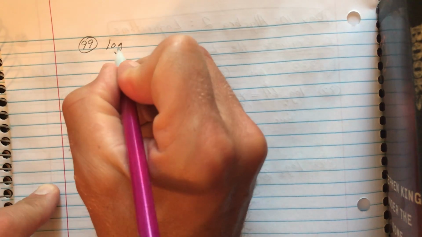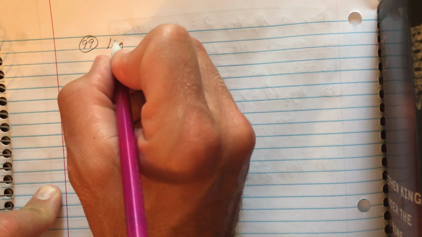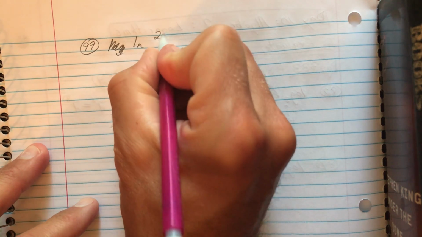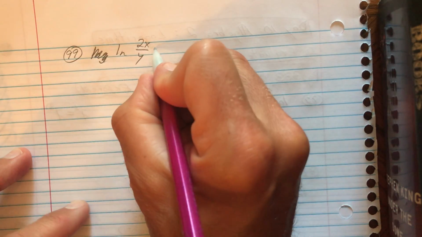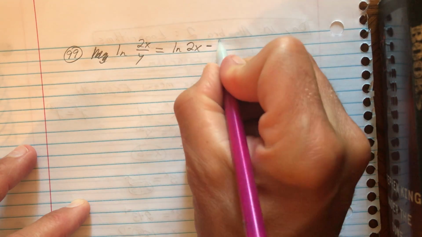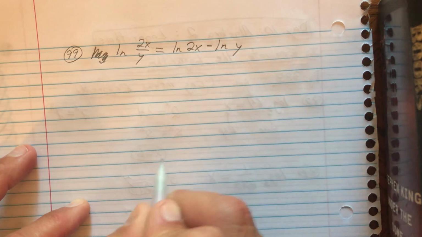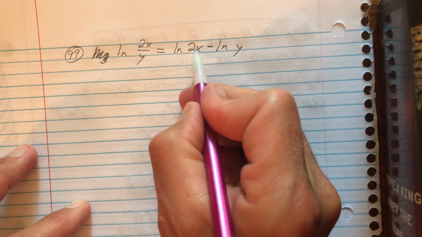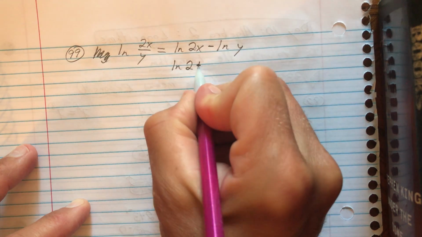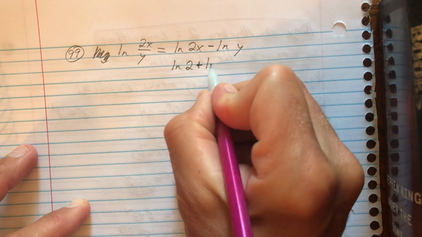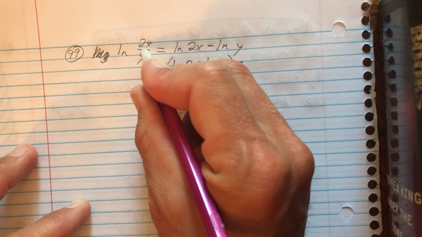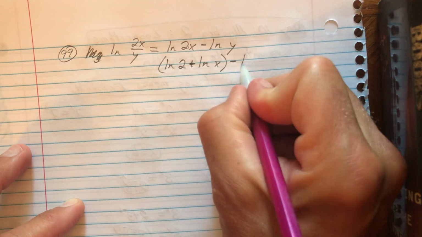Log, actually it says natural log of 2x over y. Now this is a division, so we're going to break this up into the log of the numerator minus the log of the denominator. This is multiplication, so we could break that apart. Log of 2 plus log of x. And those should be in parentheses because that whole thing is the numerator of the y.